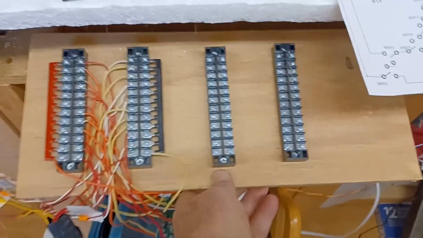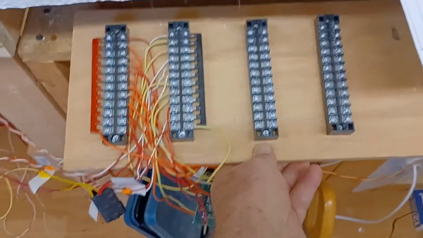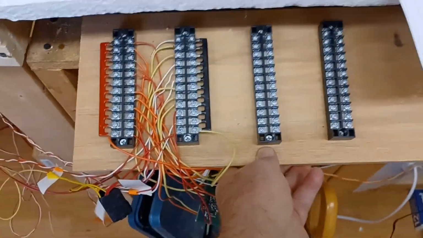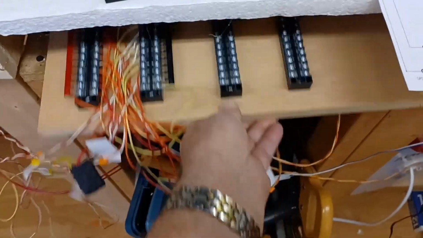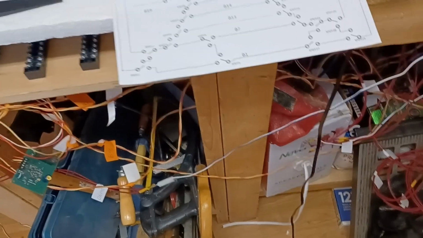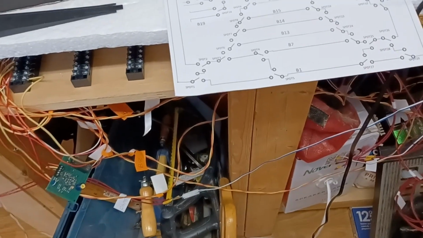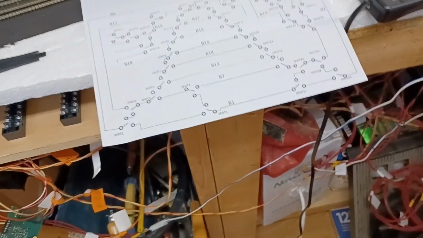You see I have terminal blocks here that I have temporarily used for wiring block sections, and so now I have to start wiring the terminal strips for the turnouts, for the remote turnouts.